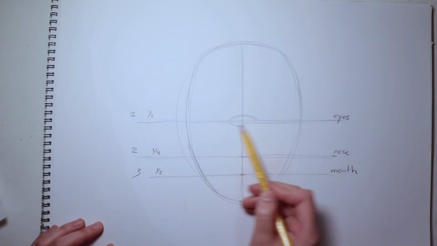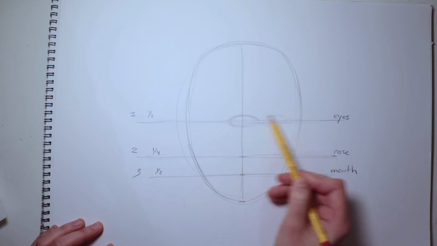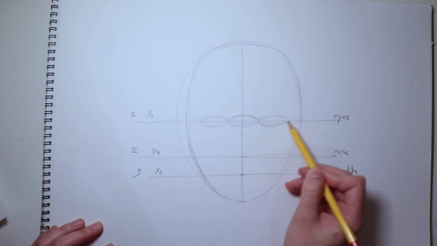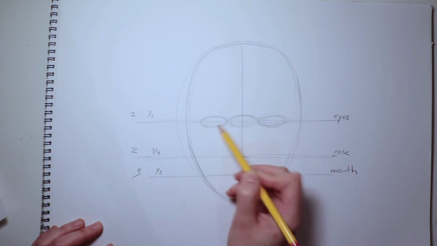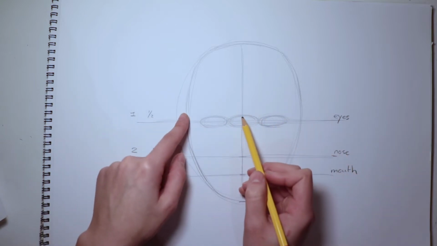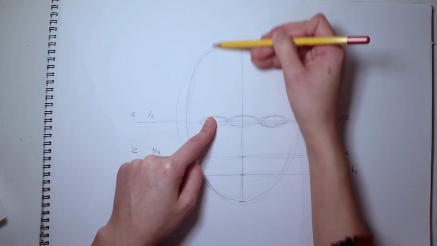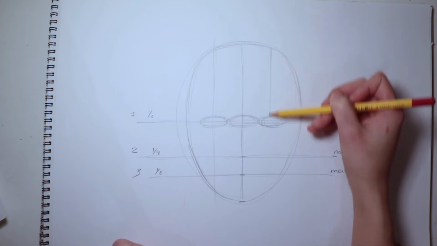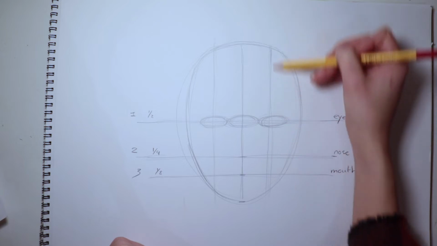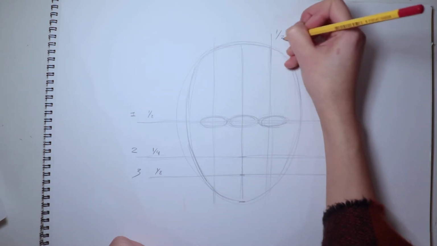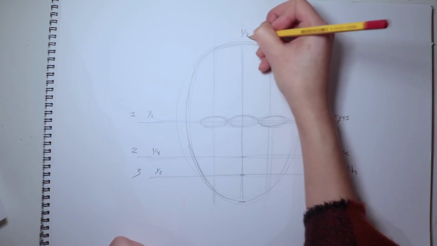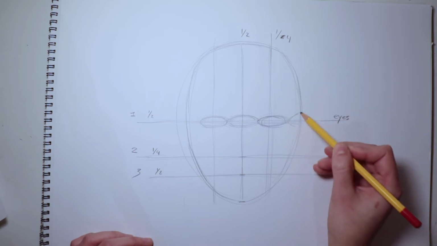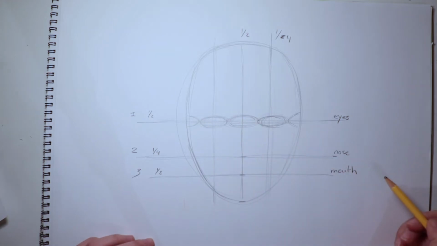Let's draw an oval in the middle. Draw on the other side an oval of the same size. Those will be the eyes. So this is the half, 1/4, and this is the half. Be sure to leave half of an oval again next to it. This also checks if you're not too far or too close to the outlines of the head.